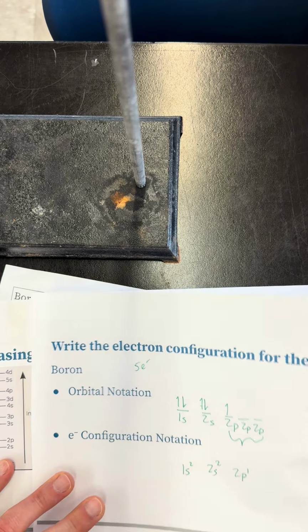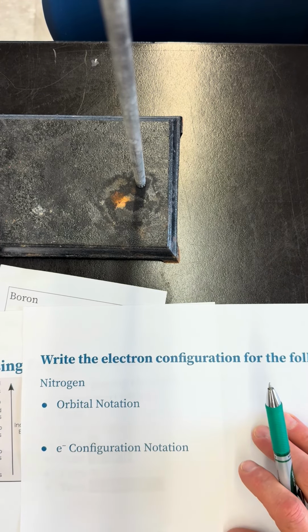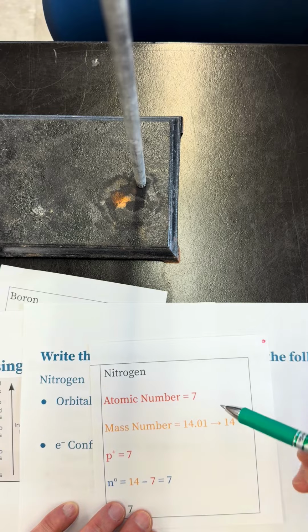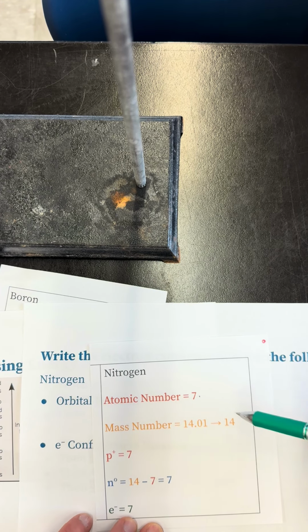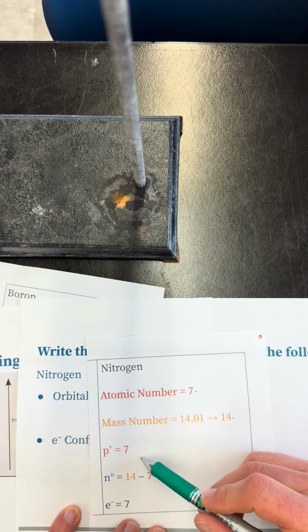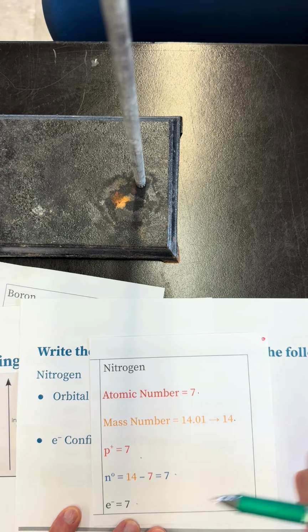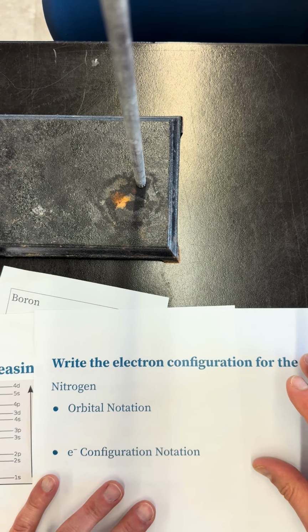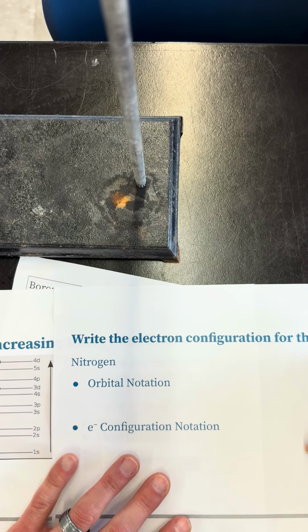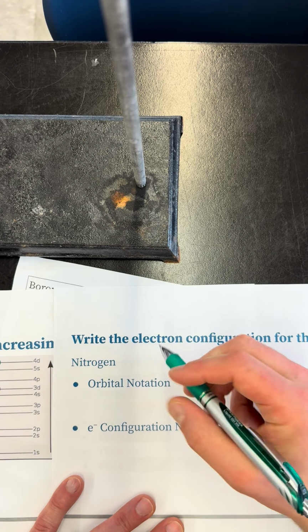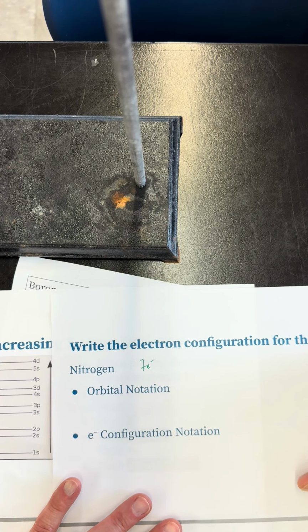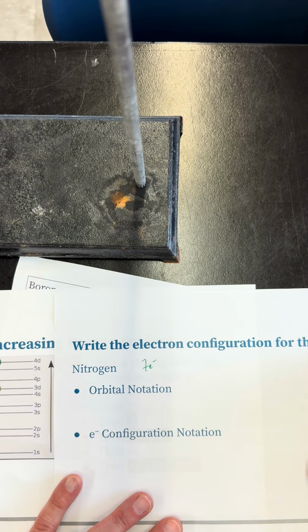Which now brings me to the last slide, slide number 9, where we're talking about nitrogen. Nitrogen is an element that has an atomic number of 7 and a mass number of 14, which means it has 7 protons, 7 neutrons, and 7 electrons. Every time we write an orbital notation and an electron configuration, we're only concerned about the electrons initially, and the other thing we're concerned about is that we always start at the same spot.